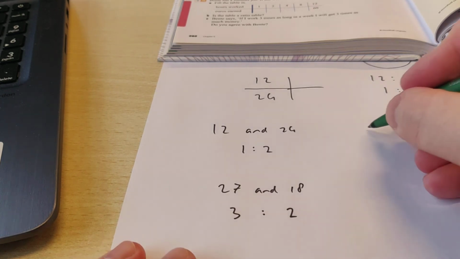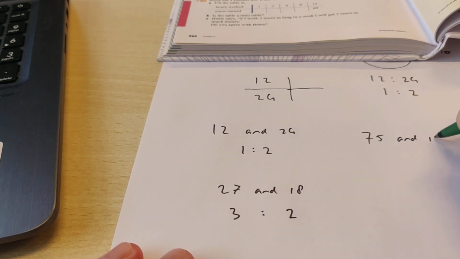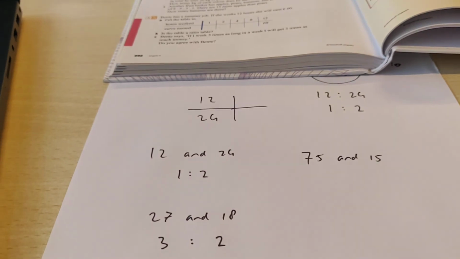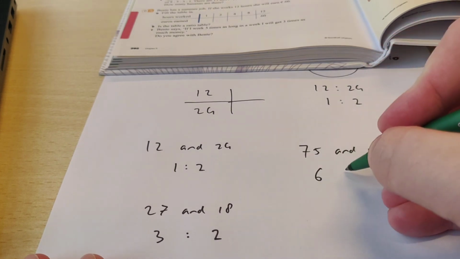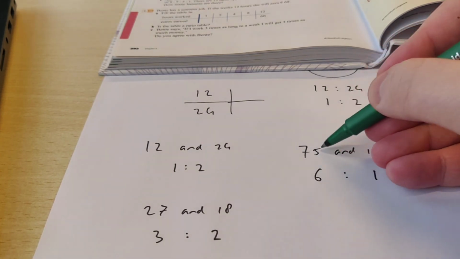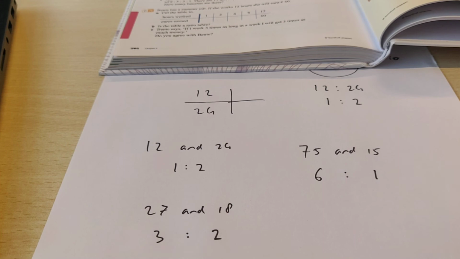If you take a look at the next one, it says 75 and 15. And then the question is, can you divide both of these numbers by the same amount? You can divide them both by 15. So that's 5, and then here you have 1, because this divided by 15 is 5, and this divided by 15 is 1. Hopefully this is a bit clear then.